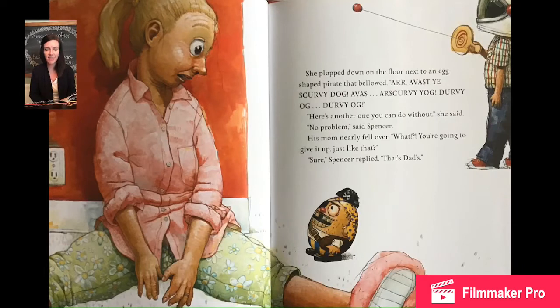That's Dad's. Which I think that's really funny. But I also want to point out that the little egg-shaped pirate, I love that David Shannon included that little detail of where he has a missing tooth and his little belt that goes across him. So many good details in every little piece that David Shannon drew.